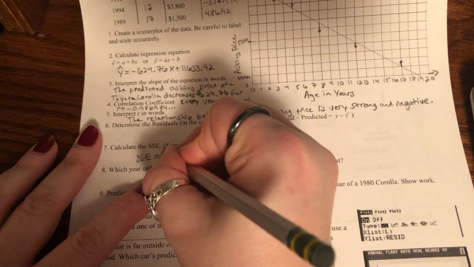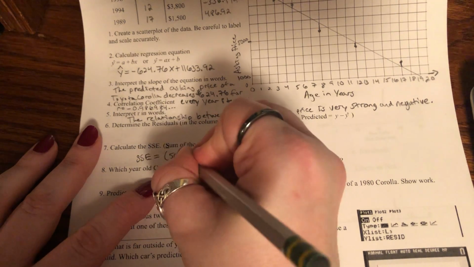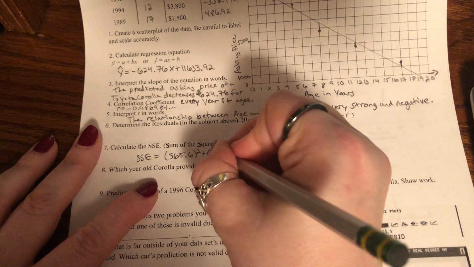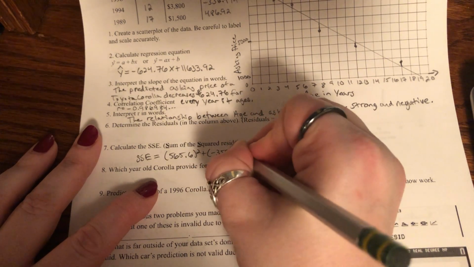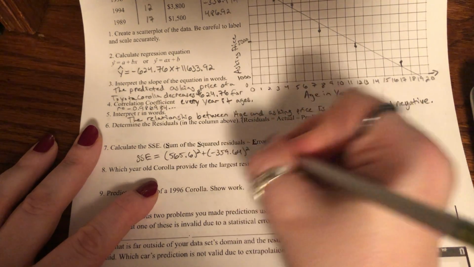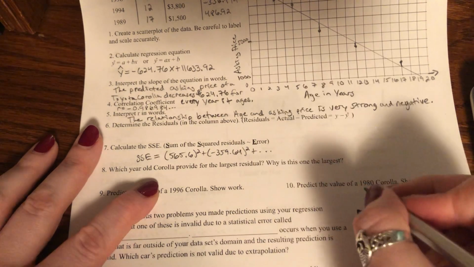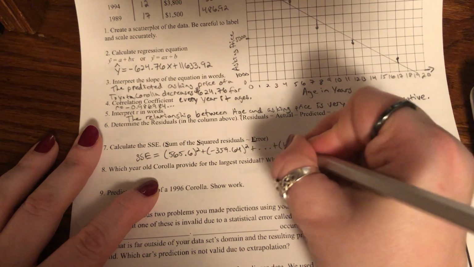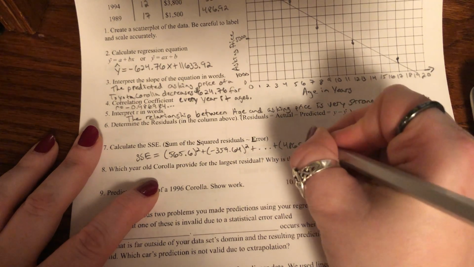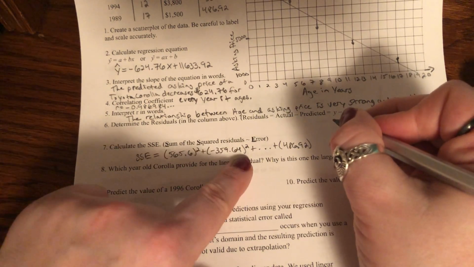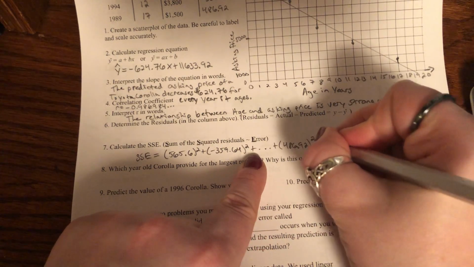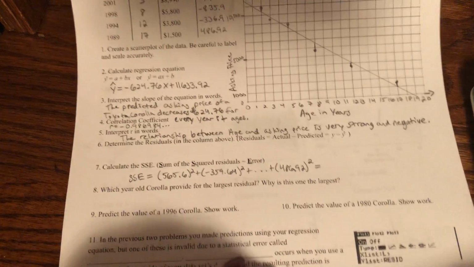So let's take that 565.6 squared plus negative 359.64 squared plus, and I'm just going to put ... here and write my last number, 6.92. So I showed the pattern of what I was doing and then said I was going to continue in that same manner until the end of this.